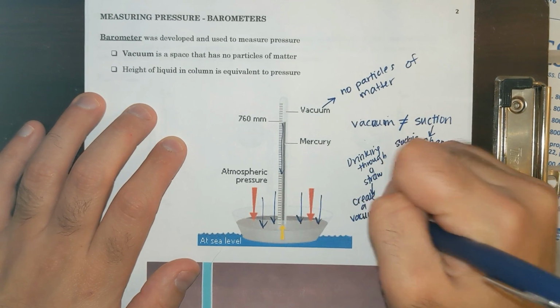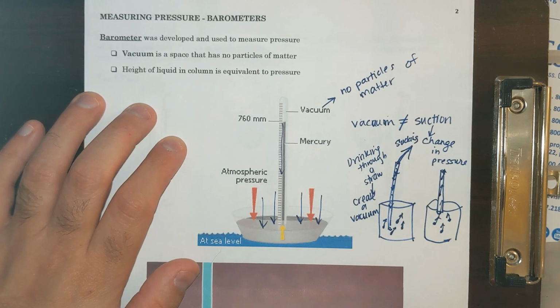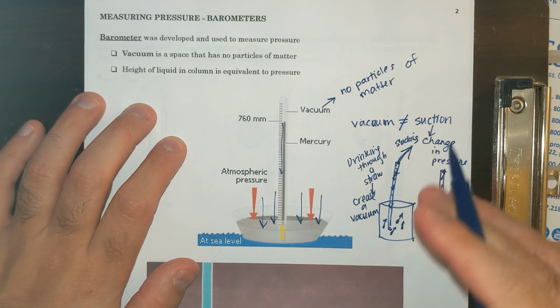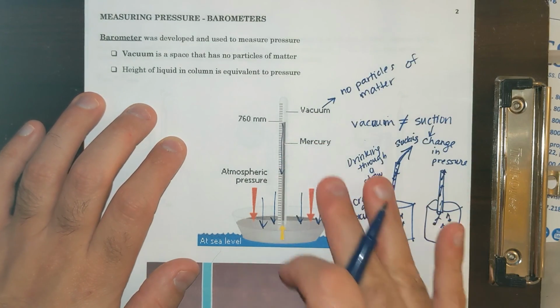Because of that, particles move from high pressure to low pressure, or pressure to zero pressure. So that's why particles move up the straw. It's not because of suction, it's because you're creating a vacuum. You're removing particles from the straw, and then the liquid particles are able to go up there.